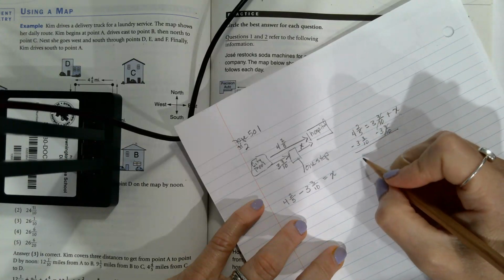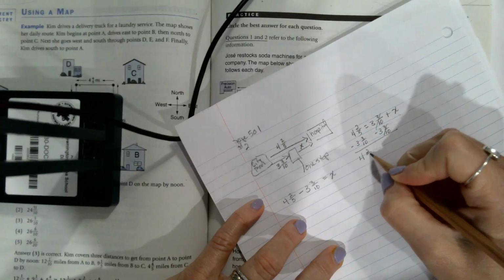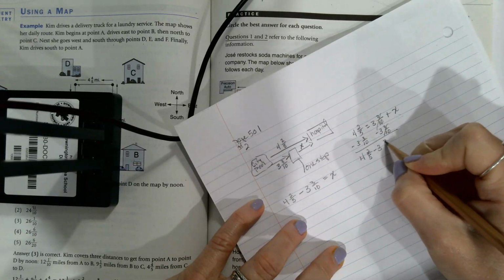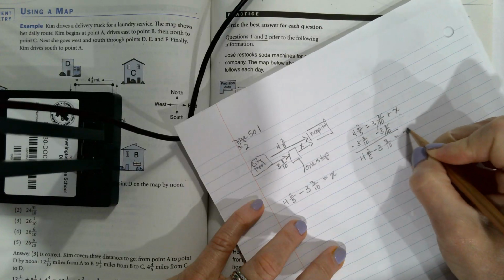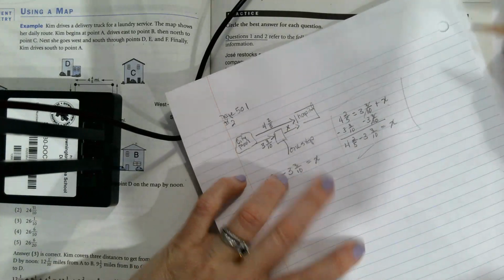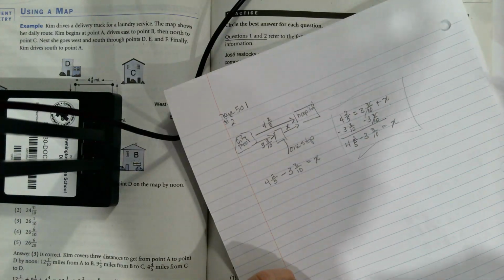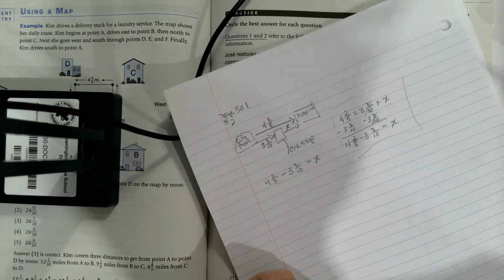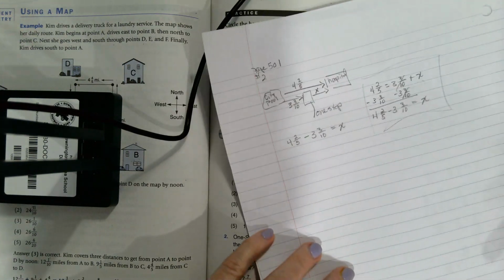Those get canceled. I get 4 2/5 minus 3 3/10 is equal to x. The only reason why I did this is because that might be a question they ask you, if they're going to ask you for what expression would you use to solve for that distance.